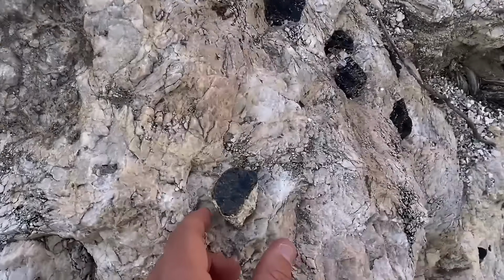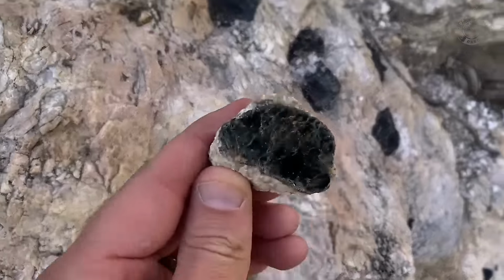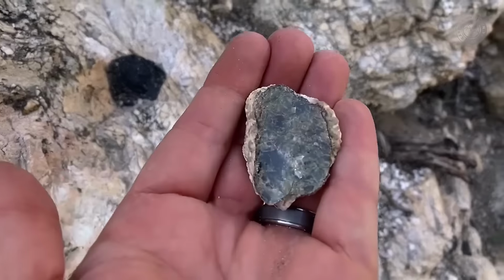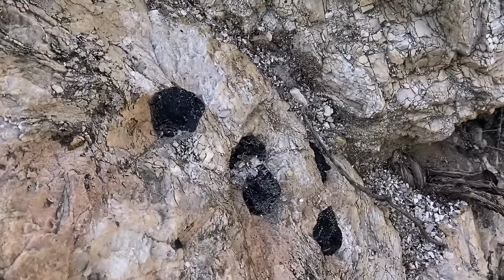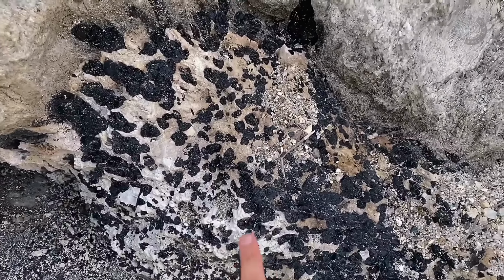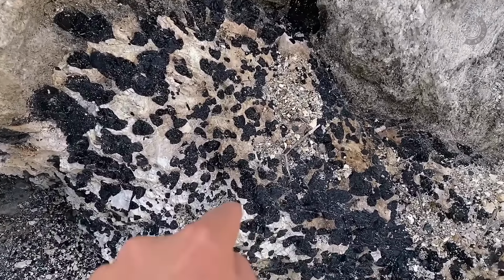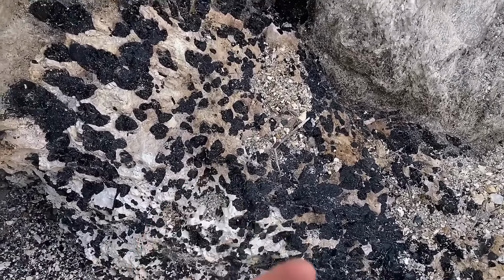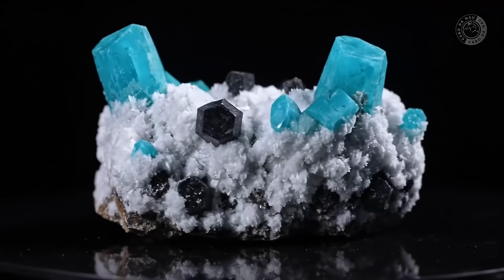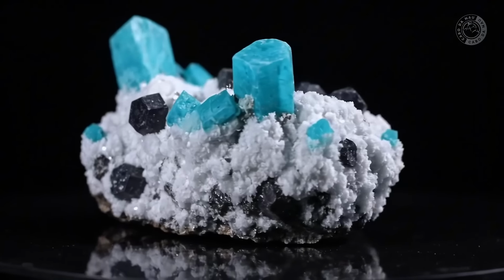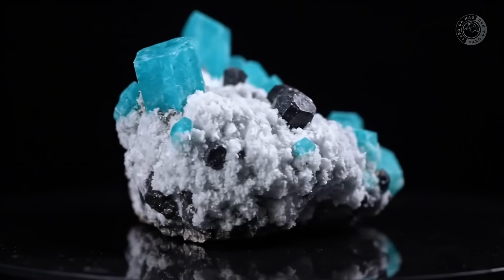The first observation is grain size. A rock made of large, easy-to-see crystals formed slowly and deep. And slow formation is exactly what gems need. A rock made of tiny, uniform grains formed fast, and fast formation rarely leaves room for a gem to grow unless that rock has cavities.